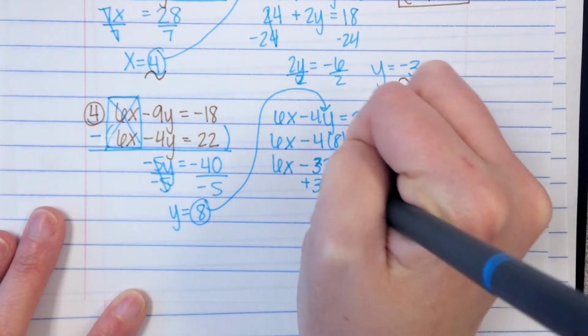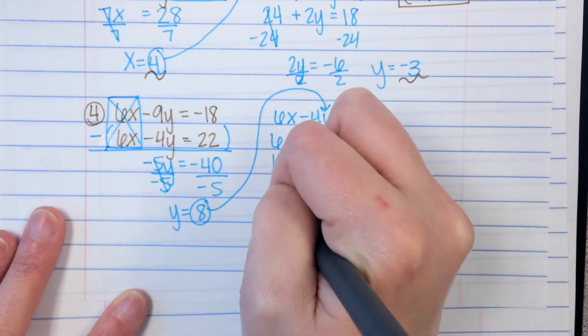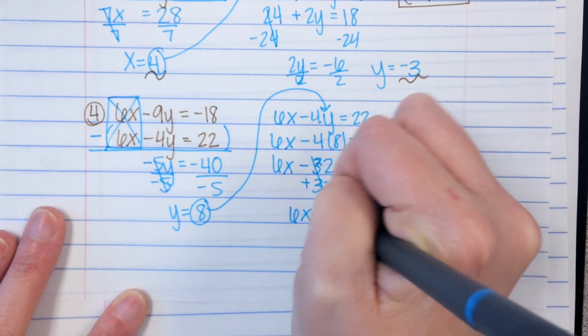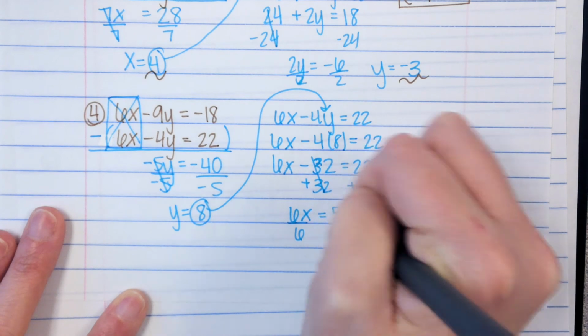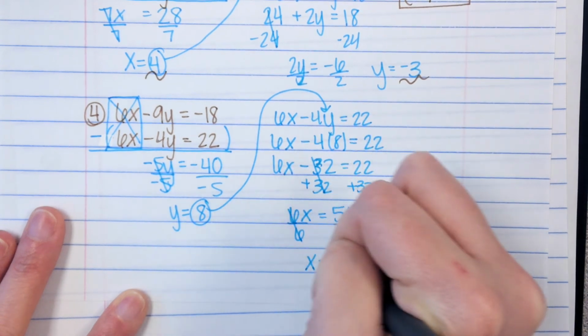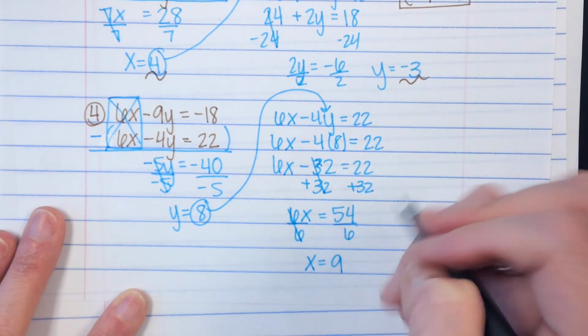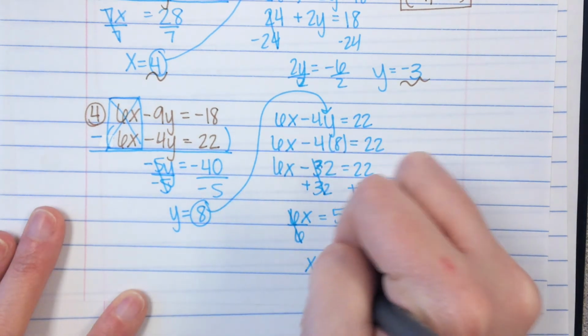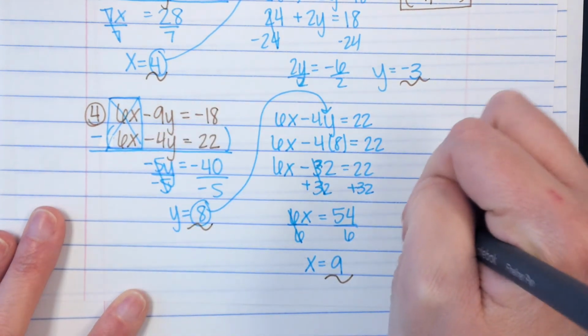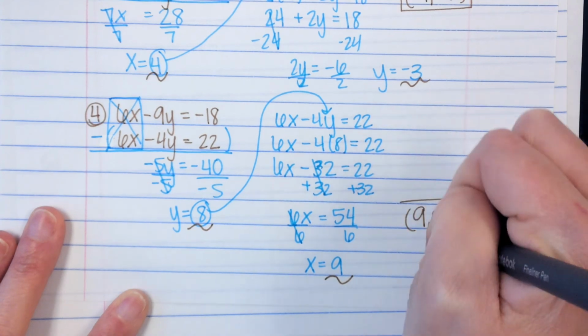You add 32 to both sides, and you get 6x equals 54. You divide both sides by 6, and you get x equals 9. So you have your x, you have your y, your final answer is 9, 8.